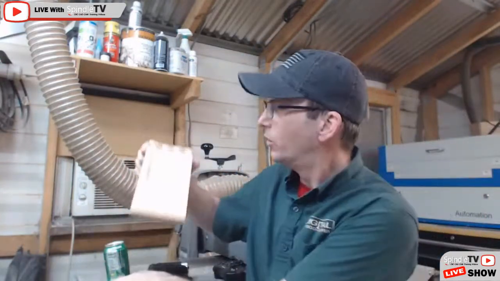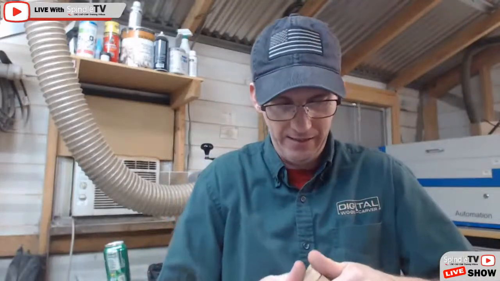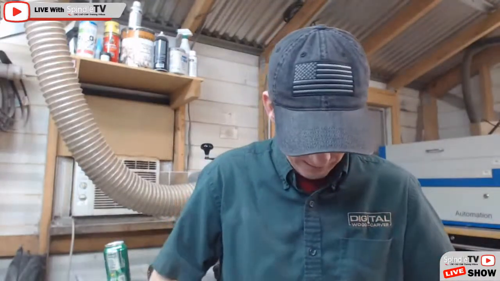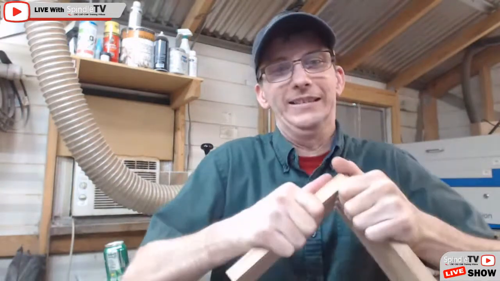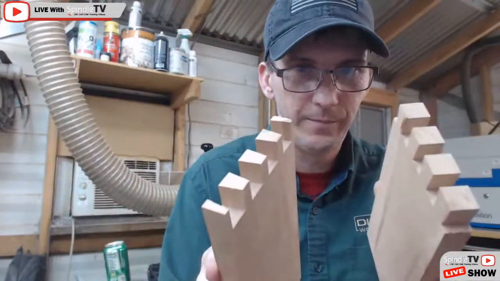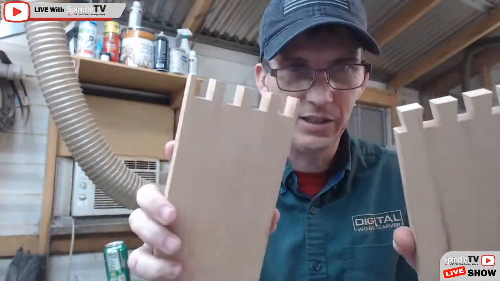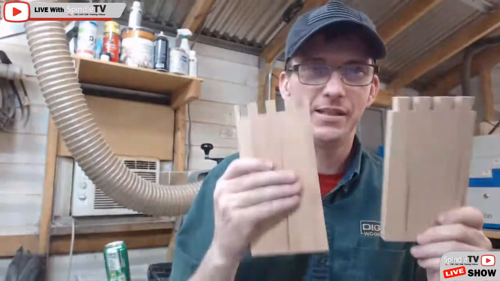Let me see if I can. You don't want to take them apart and put them together too many times, but let me see if I can. Pin board, tail board. Nice looking joint. Dovetails. All right, pins and tails, pins and tails.